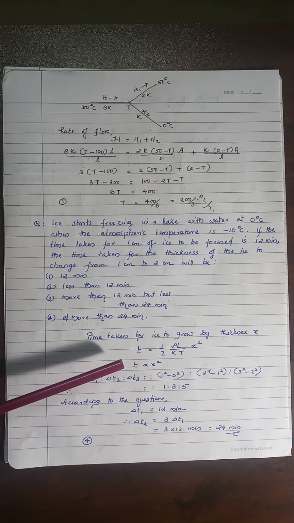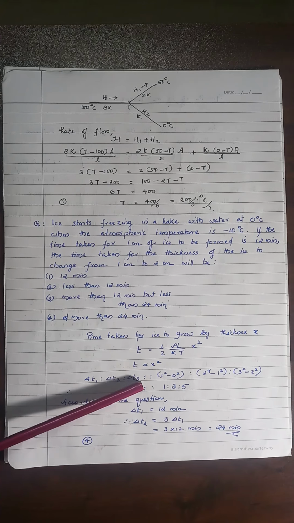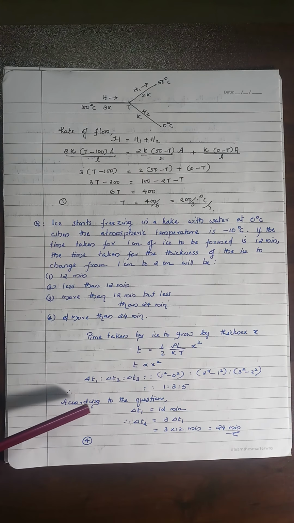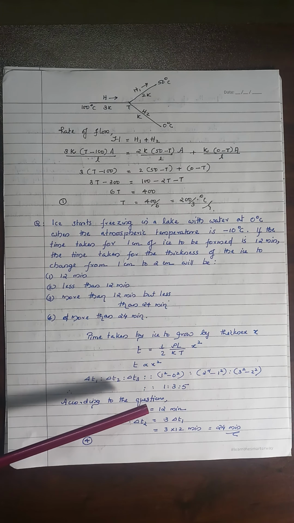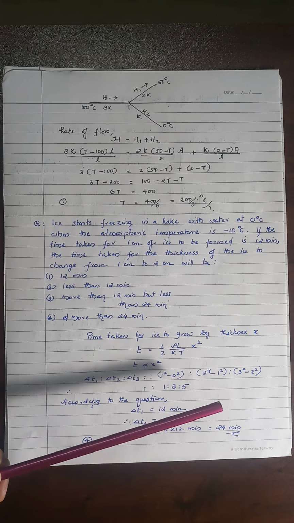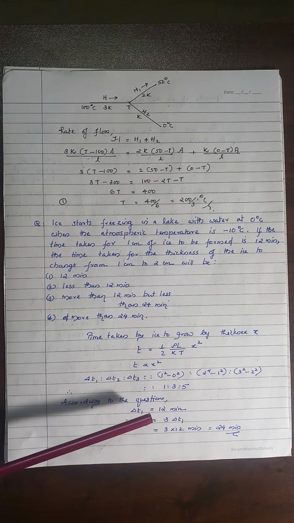We know the concept here. The time taken by the ice to grow from a thickness 0 to x is nothing but half rho L by K theta into x square. So if we take the time interval from 0 to 1, from 1 to 2, from 2 to 3, we can take delta T1 is to delta T2 is to delta T3 is equal to 1 square minus 0 square is to 2 square minus 1 square is to 3 square minus 2 square. So 1 is to 3 is to 5.